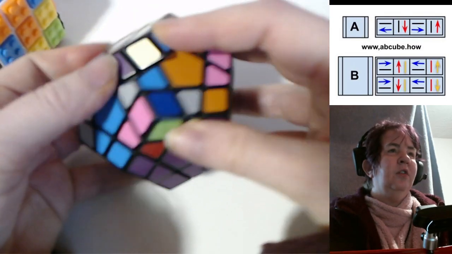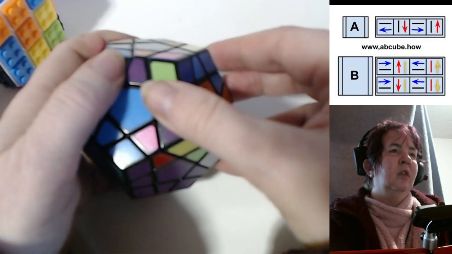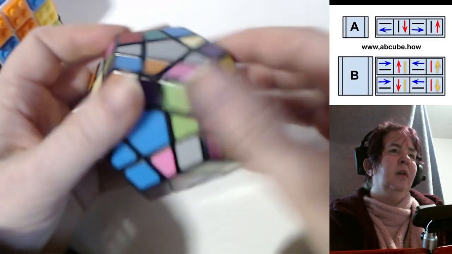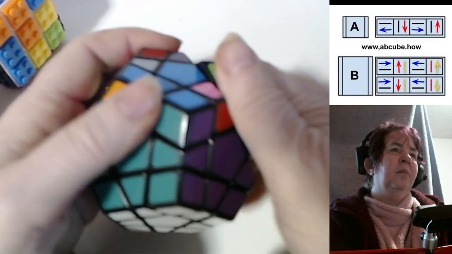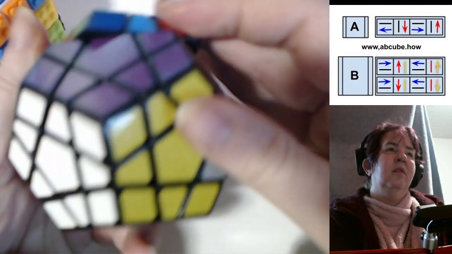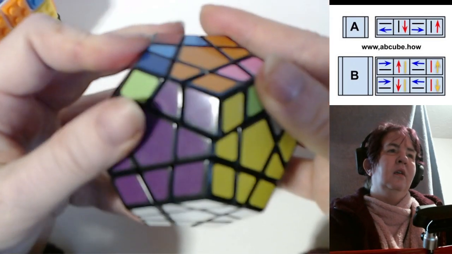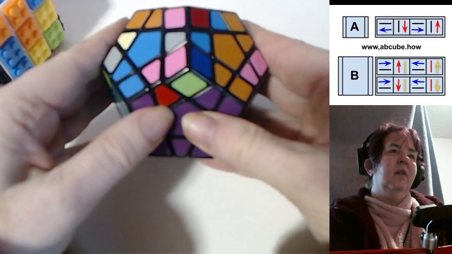Purple and orange. Wants to go right there. Up, up, down, down. Slide it back. Okay.